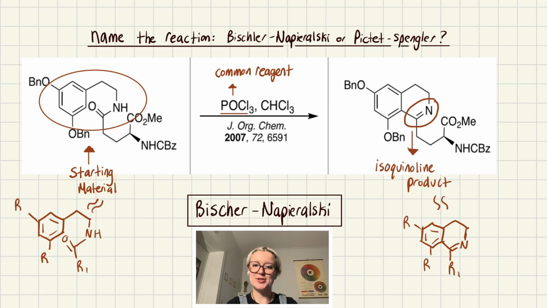If you guessed Bischler-Napieralski, you would be correct. So the biggest clue is the POCl3 as the reagent, but you could also identify the starting materials as being similar to what we showed, and the product as being an isoquinoline.